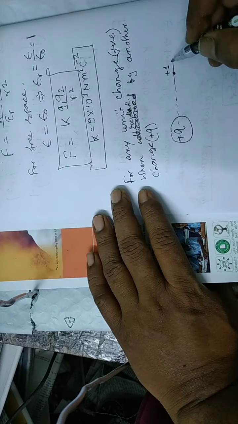So field is Newton per Coulomb, 9 into 10 to the power 9 Newton per Coulomb. Or you can say E equal to kq by r square, Newton per Coulomb in the SI system, where k equal to 9 into 10 to the power 9 Newton meter square per Coulomb square.